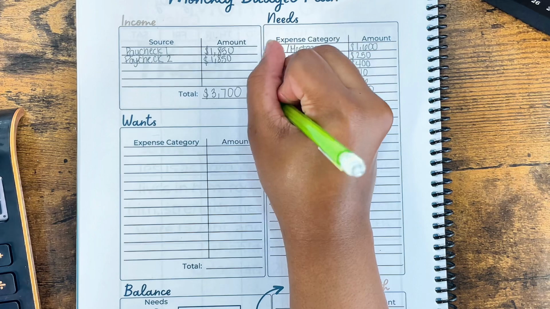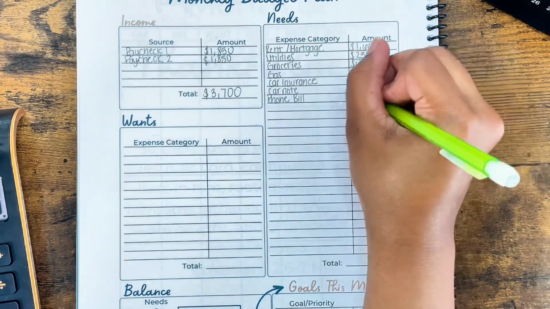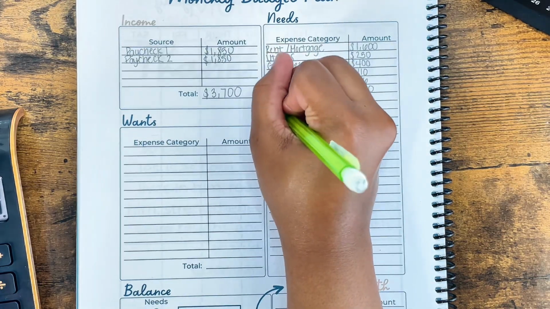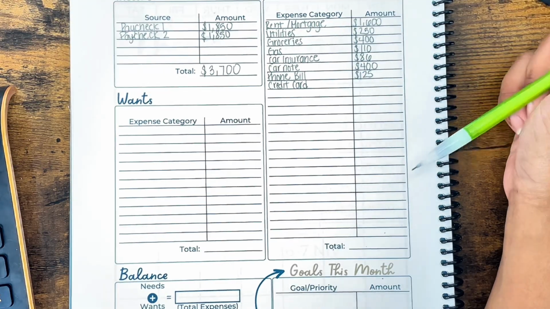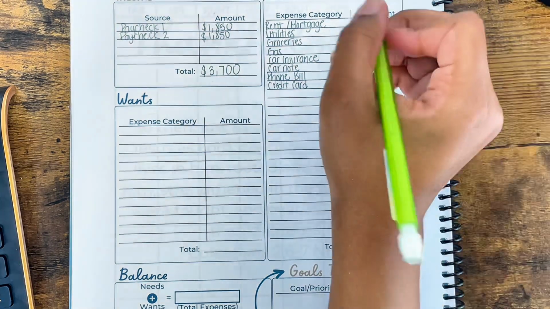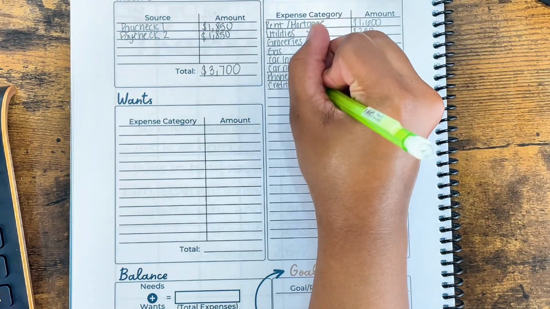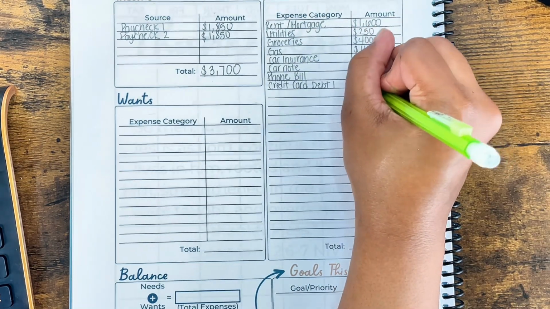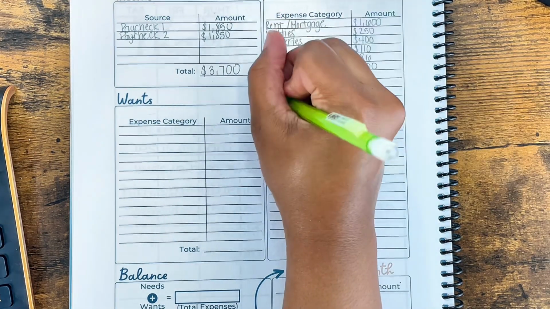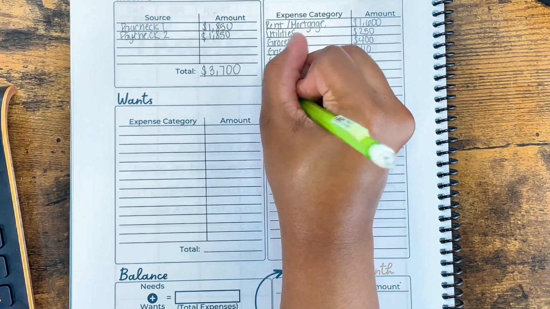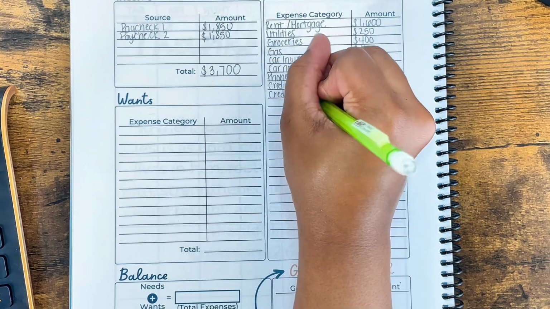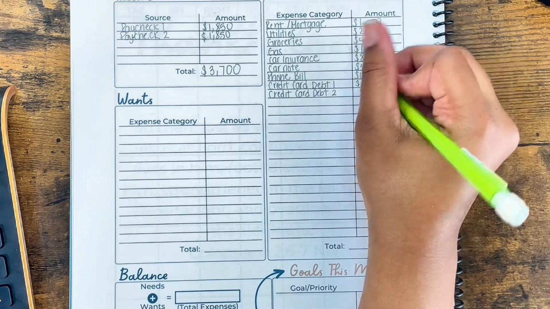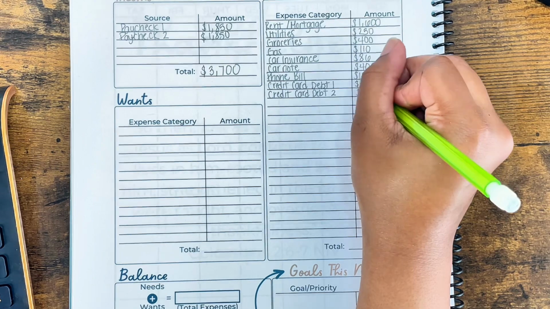Phone bill, $125. Credit card debt. This is just so that minimum payment is at least included in your budget. And so I got credit card. Let's just say you have 2 credit cards. So I'm going to put credit card debt payment 1. Minimum payment is $35. And then your other credit card debt 2 is also a $35 minimum payment.